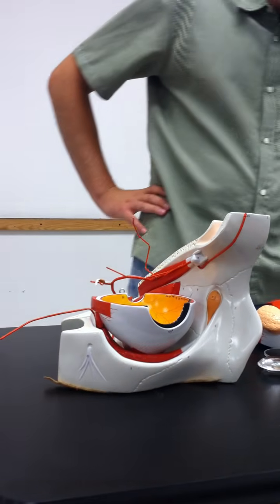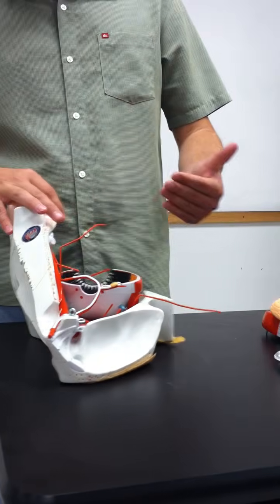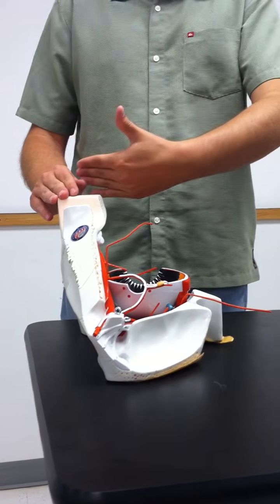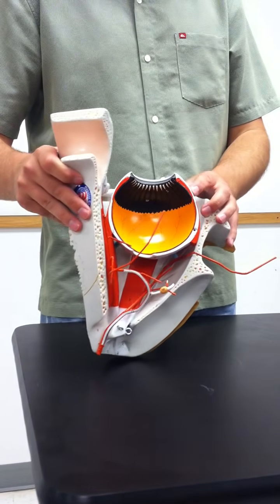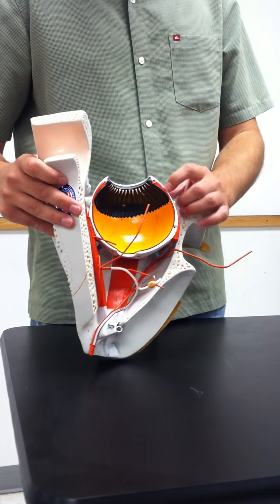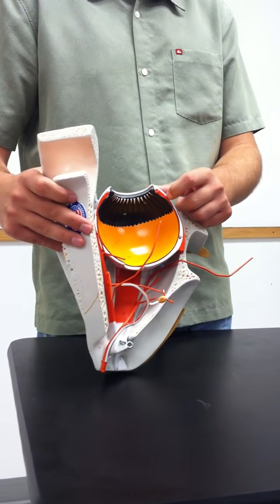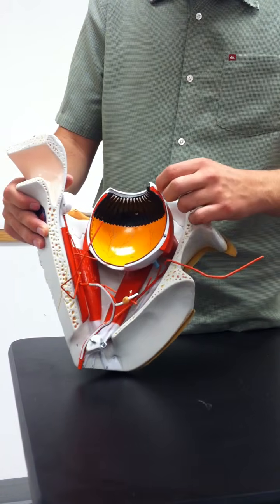Now, on this model, we'll have 3 layers from superficial to deep. Okay, so the most superficial layer on the eye we talked about was the sclera. Okay, just deep to the sclera, we'll have another layer called choroid, C-H-O-R-O-I-D, choroid. Choroid on this model is represented as being kind of red here.